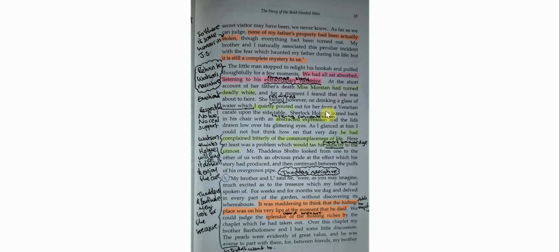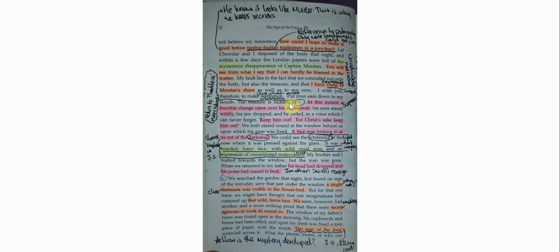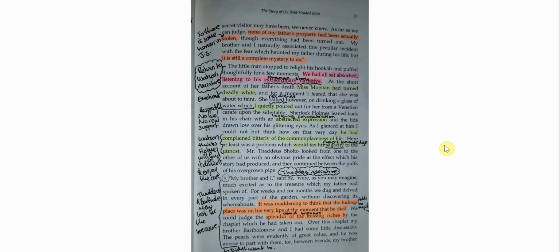Okay, we'll stop there. Let's just quickly do these. To note, sorry I didn't mention this, we're dealing here with a return to Thaddeus's narrative. So we go from Major Sholto back to Thaddeus, and then on the next page we go back to Watson's narrative.